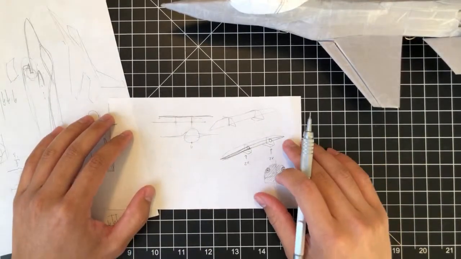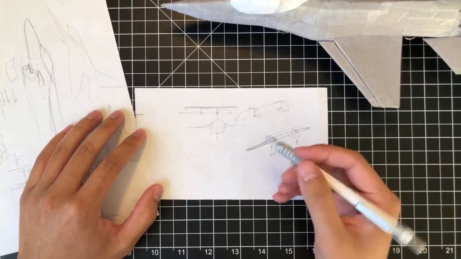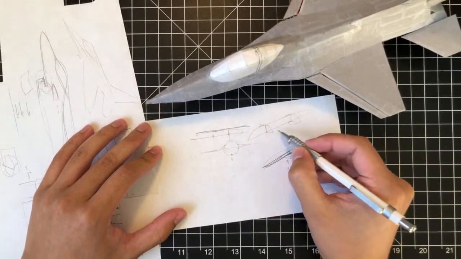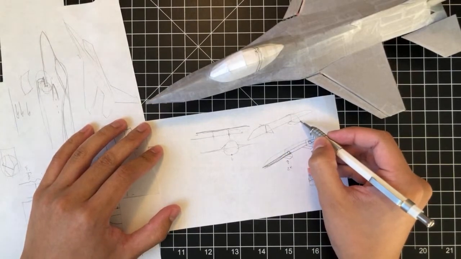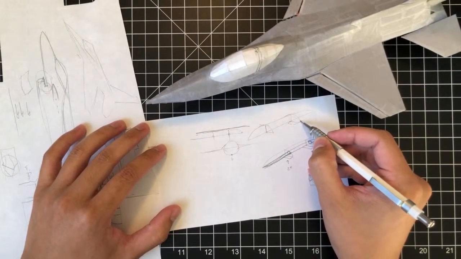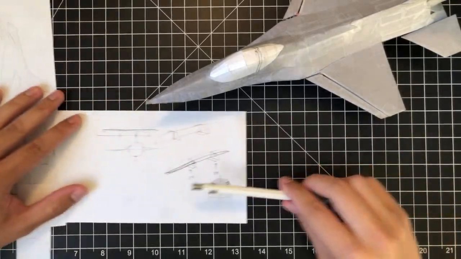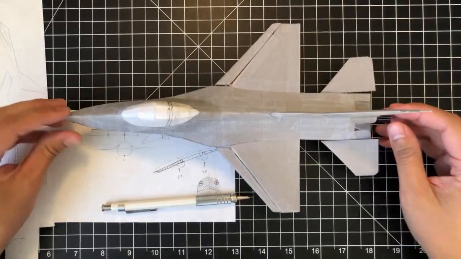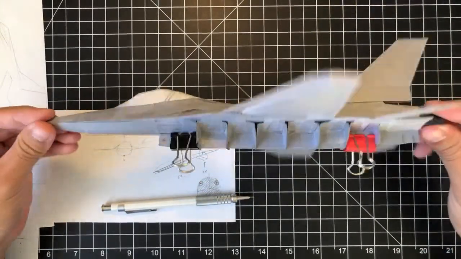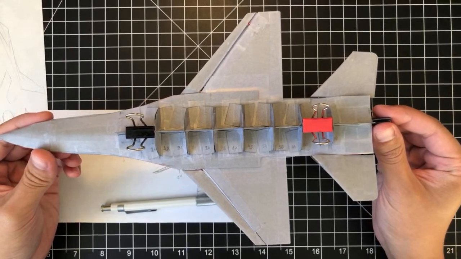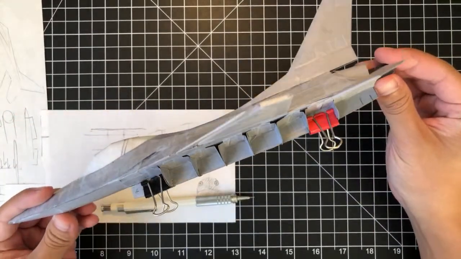So I've taken the liberty to go ahead and make these sections with additional time outside of these streams. Right now, this is what it looks like. I'm pretty excited to show you guys. This is the current state of the F16 that I'm making.